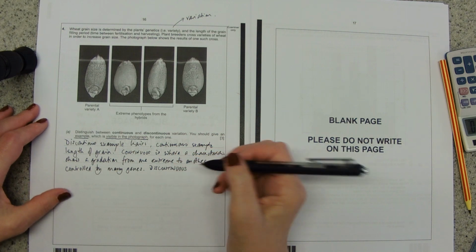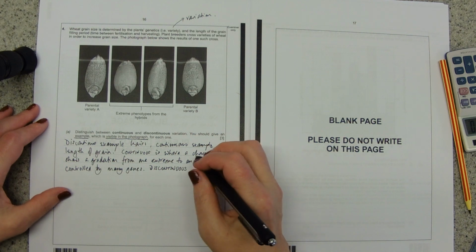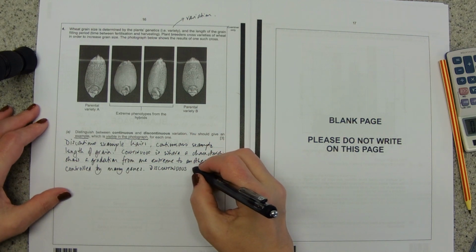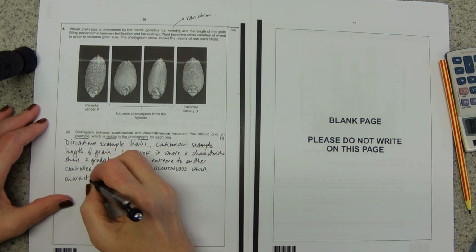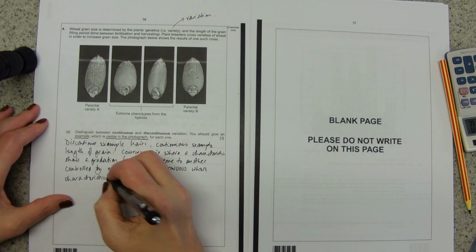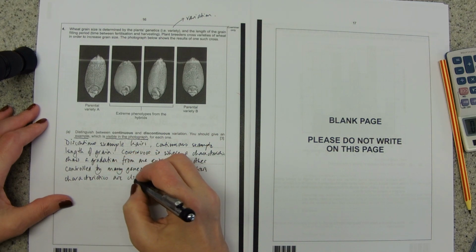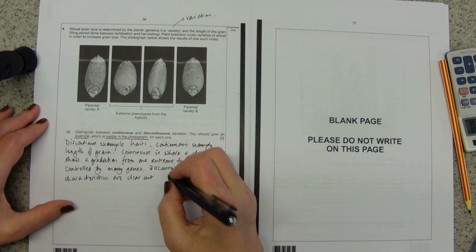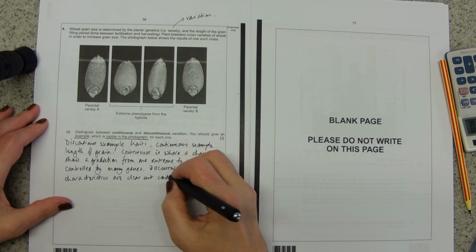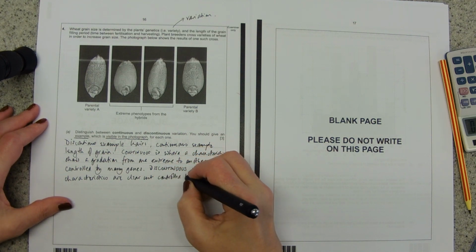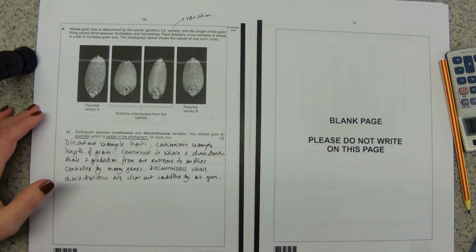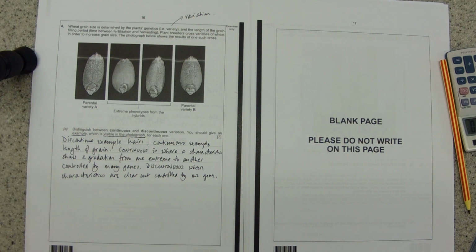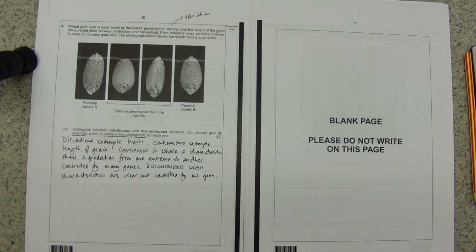So discontinuous, this is where characteristics are clear cut and they're controlled by one gene, remembering that might have lots of variables. Okay, jolly good.